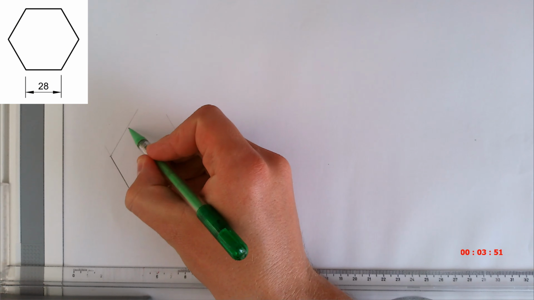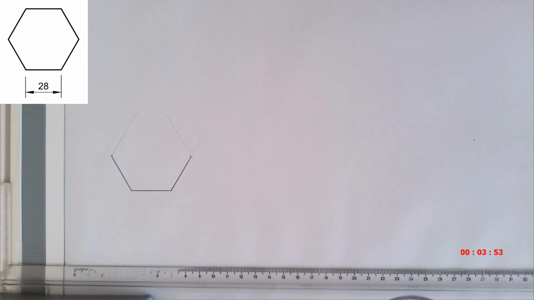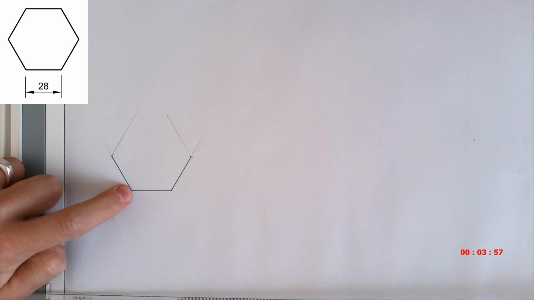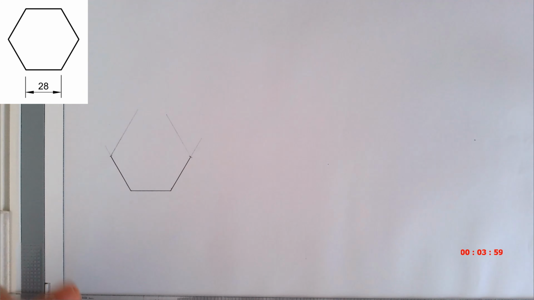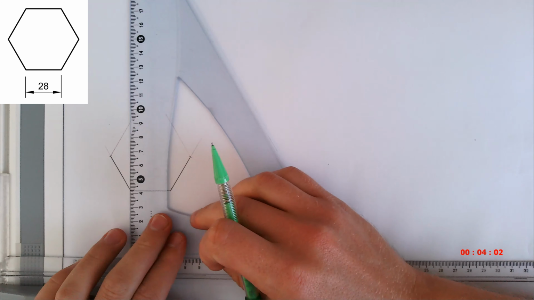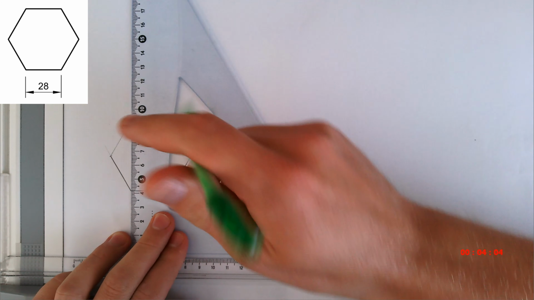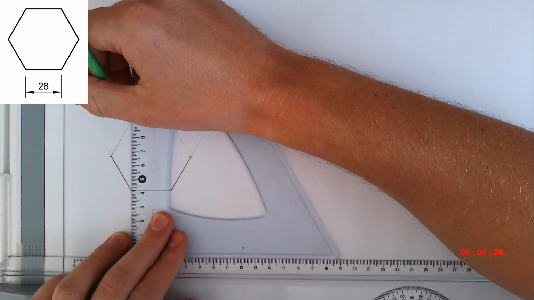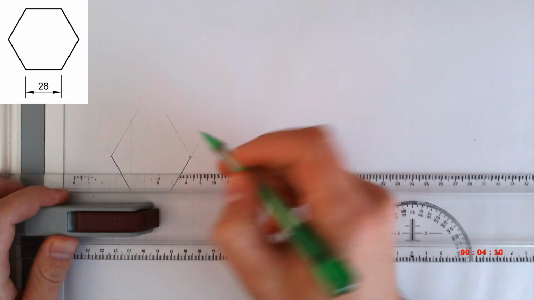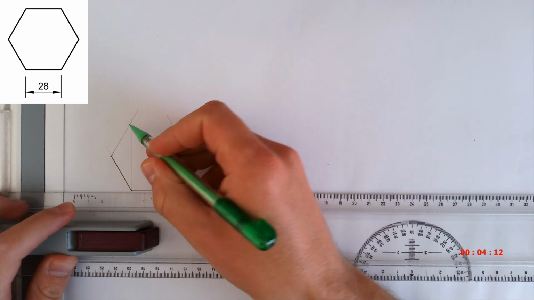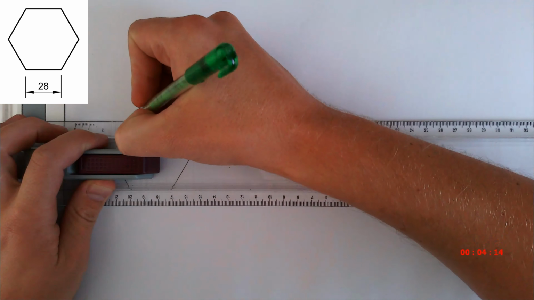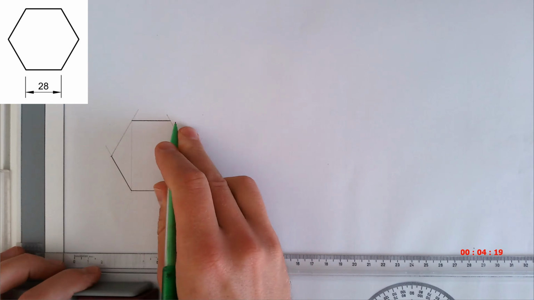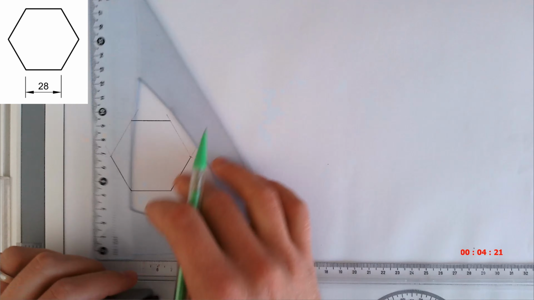You don't need to measure 28 again now. You can, if you want to, use your compass. But you can also just project one of these corners up to those 60-degree lines, just to get a mark. I'll do it lightly. So over there. And there where that line touches that line, that is your point.